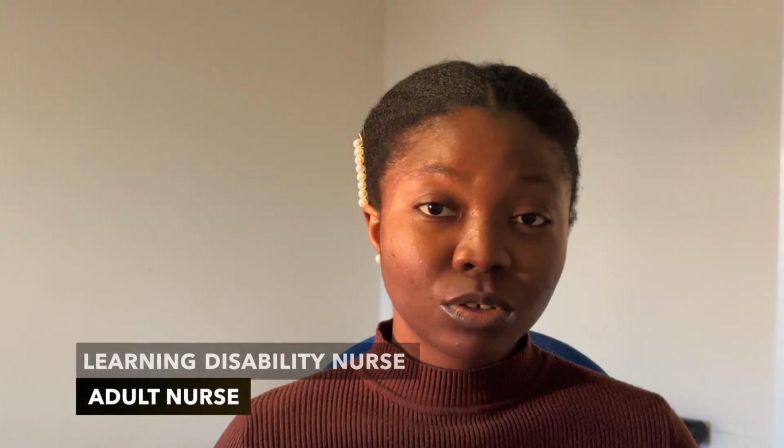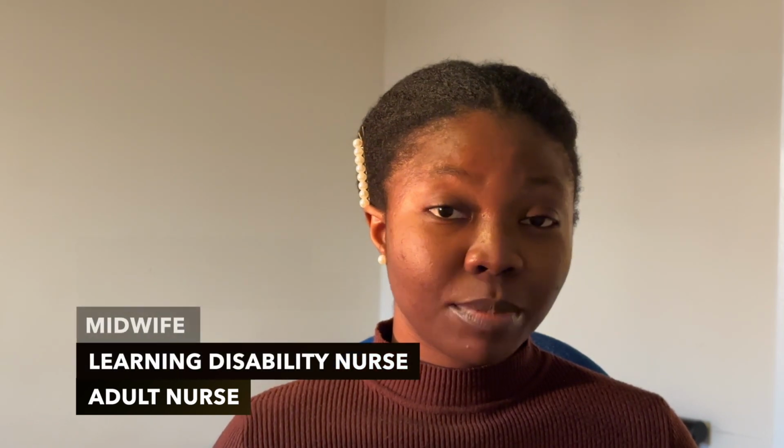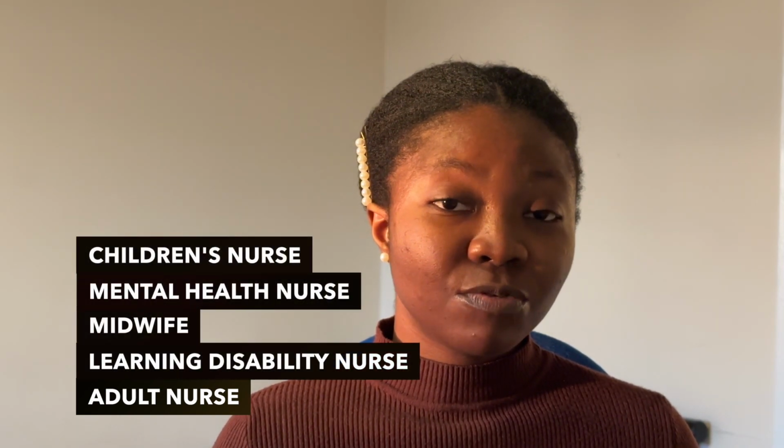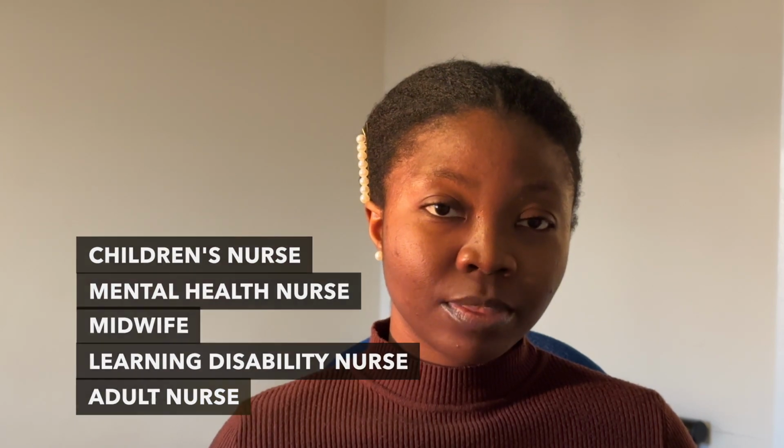What are the likely scenarios or diagnoses that come up in the API station? Based on your specialty, so that means whether you're an adult nurse or a learning disability nurse or a midwife or a mental health nurse, the scenarios vary from specialty to specialty. For adult nursing, these are the scenarios that might come up in your OSCE for the API stations.